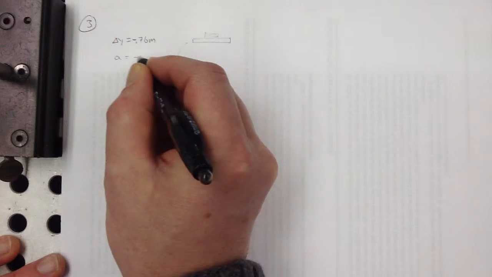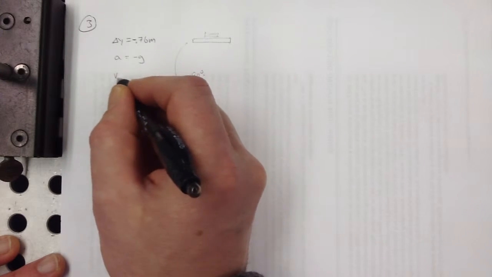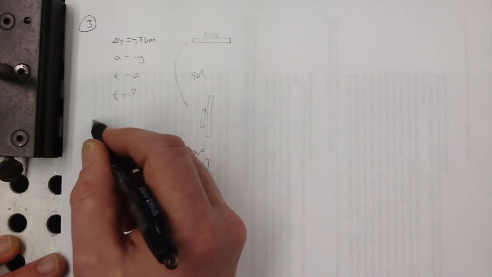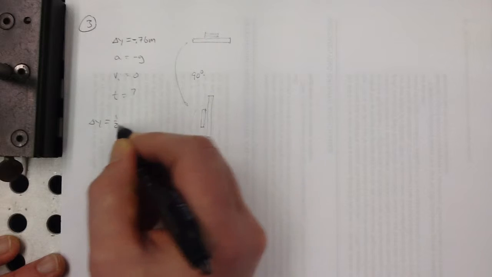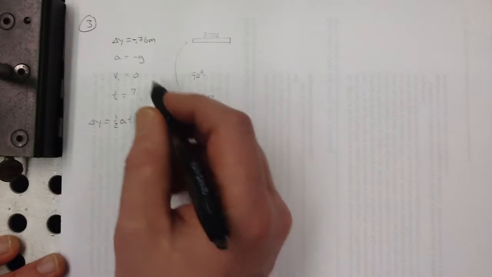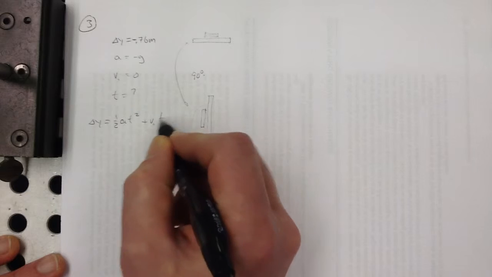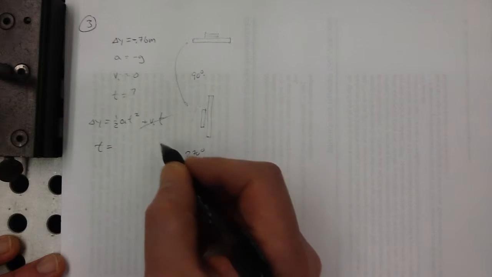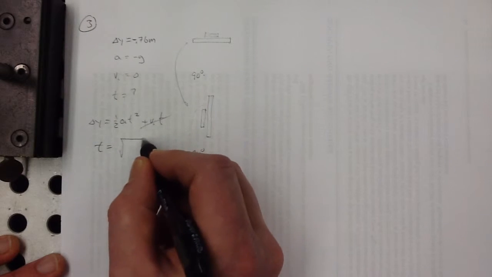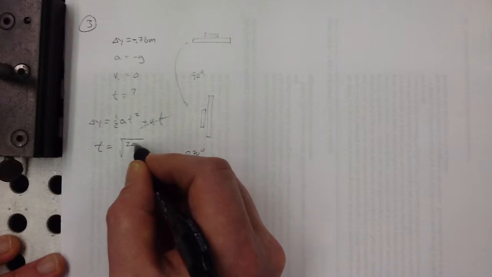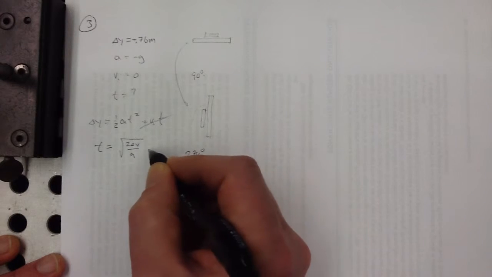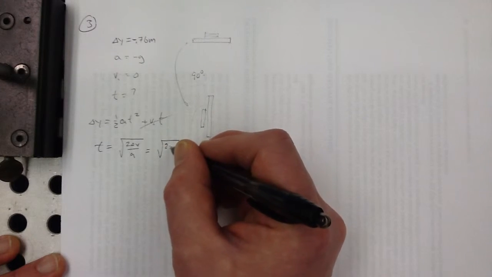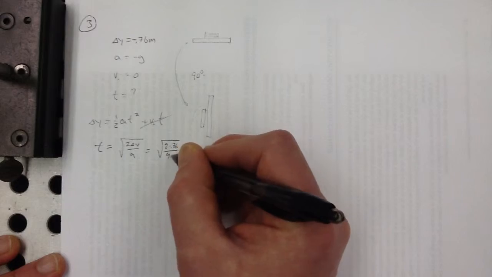The acceleration would be negative g, and the initial velocity is 0, and I want to know what the time would be. So delta y is equal to 1/2 a t squared plus v_i t, but v_i is 0, so that's gone. So our time is going to be equal to the square root of 2 delta y over a, which is the square root of 2 times 0.76 over 9.8.